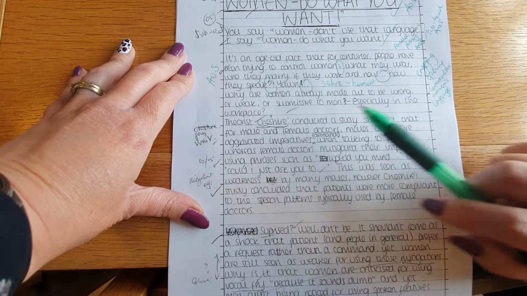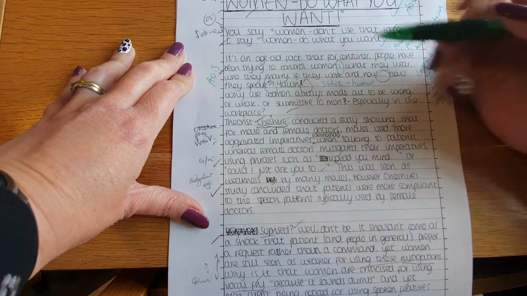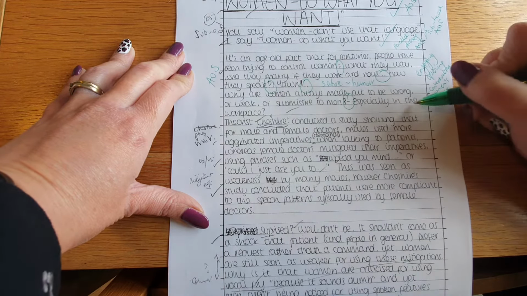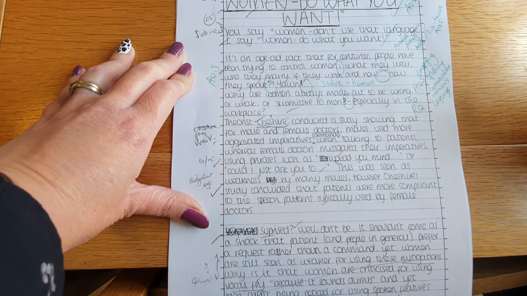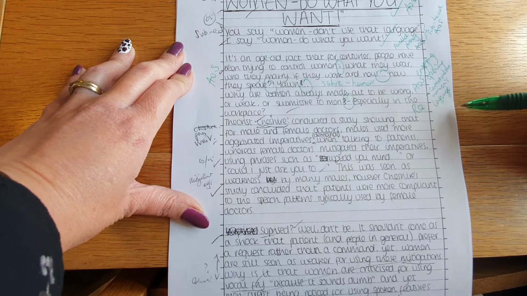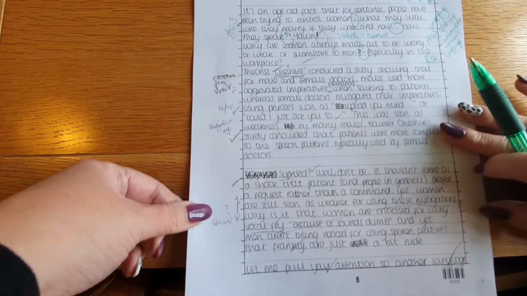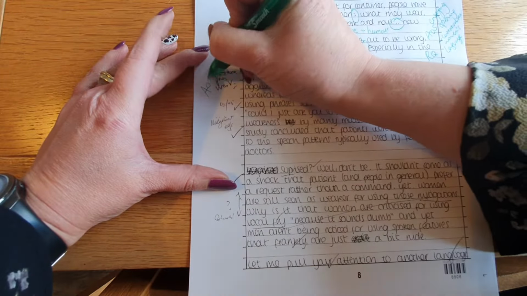Why are women always made out to be wrong or weak or submissive to men, especially in the workplace? Again, more punctuation used specifically for impact here. She's used a rhetorical question there. And all of this is AO5. She's not yet picking up any linguistic marks, AO2. Instead, it's all AO5. Now, she makes an error here with her first piece of AO2. This is where her AO2 begins.